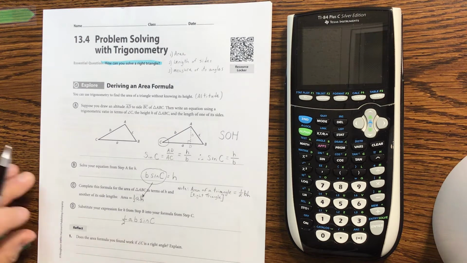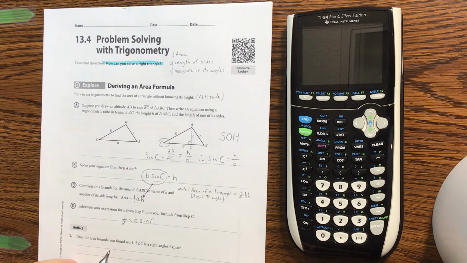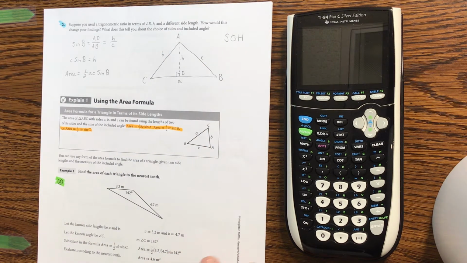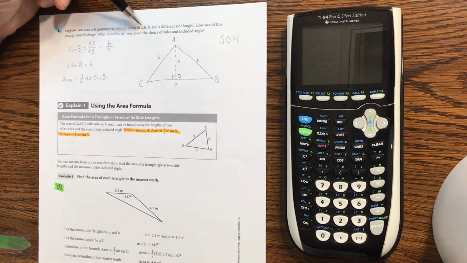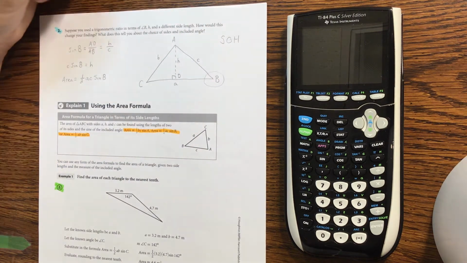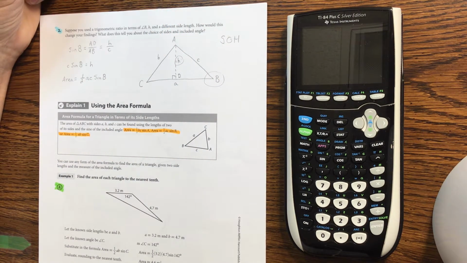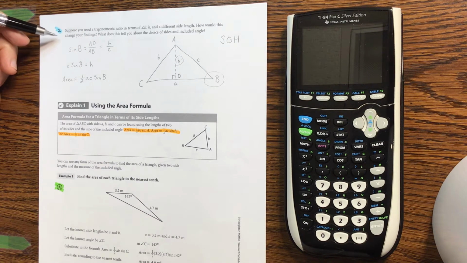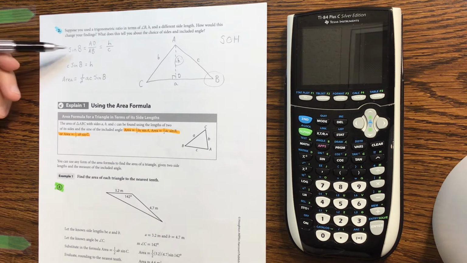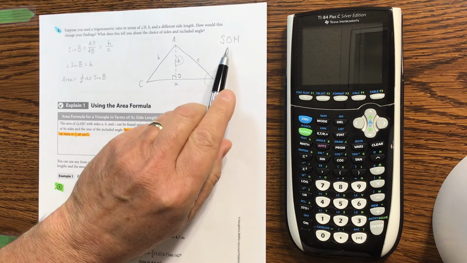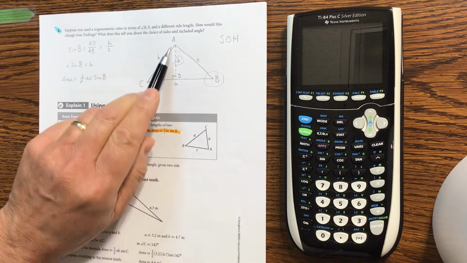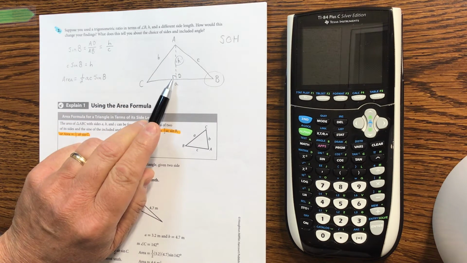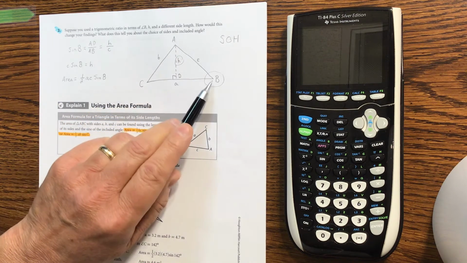All right? Next page. The next page goes into the top of the page. Suppose you used trigonometric ratios in terms of angle B, height h, and a different side length. How would you change your findings? And what does this tell you about the choice of sides, including angle? Well, using sine of B, we know sine is opposite divided by the hypotenuse. So now the opposite side is AD divided by the hypotenuse, which in this case is AB.